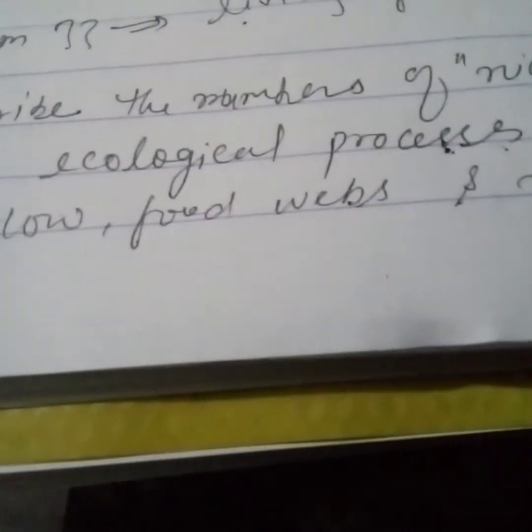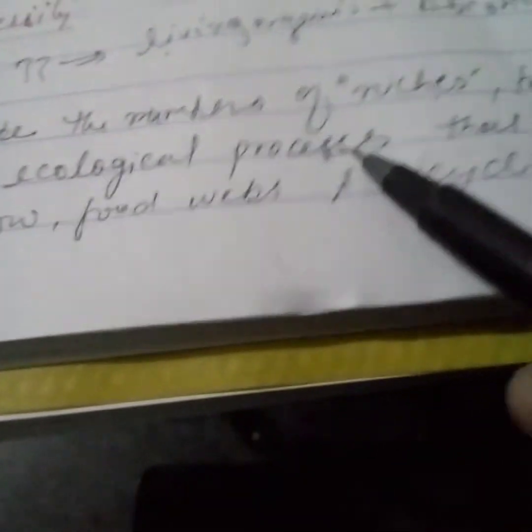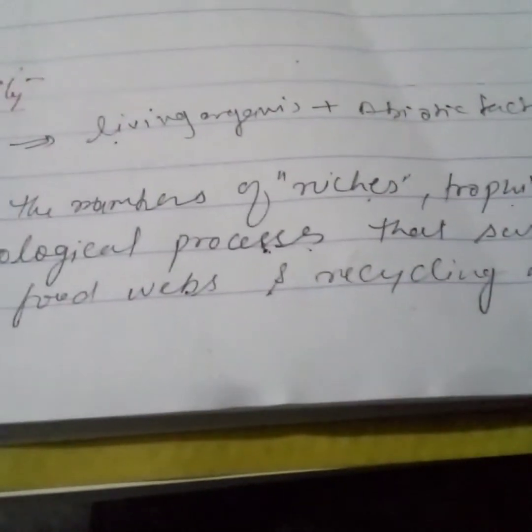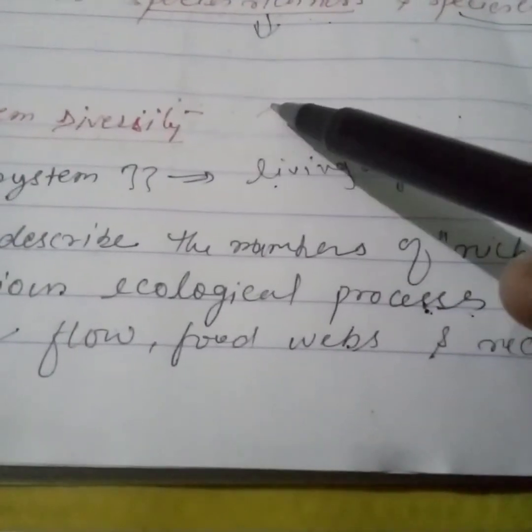So what exactly does an ecosystem do? It describes the number of niches and trophic levels, and it also includes the various ecological processes such as energy flow, food web, recycling of nutrients. It is also studied in the ecosystem diversity. क्लियर? कैसे हम कर सकते हैं कि सपोज़ दिस, अब हम ये कह दिए कि ये एक पर्टिकुलर एक्वाटिक इकोसिस्टम है. This is an aquatic ecosystem, and this ecosystem consists of different trophic levels.